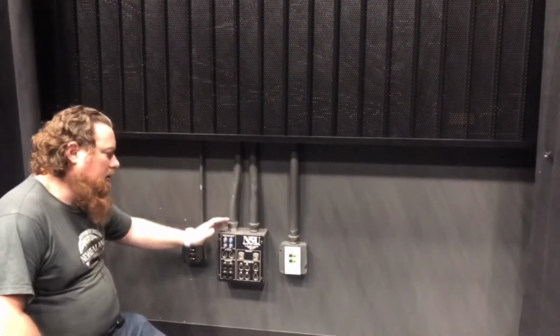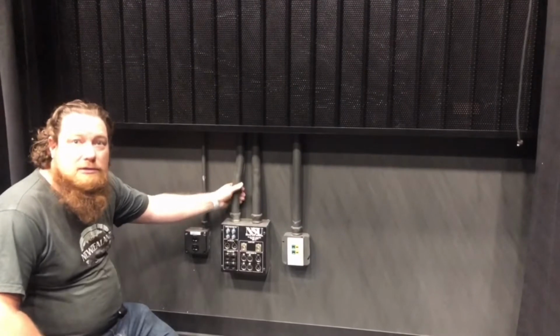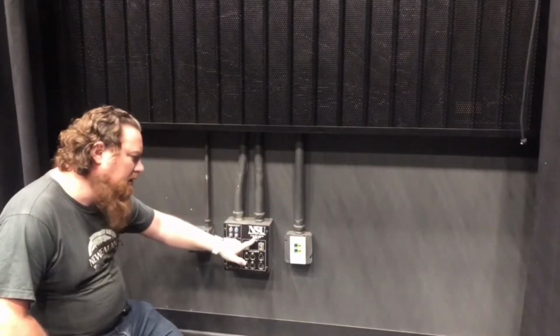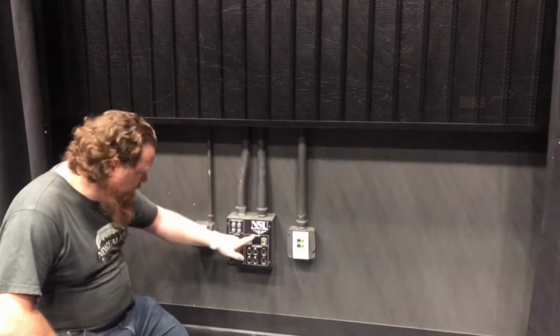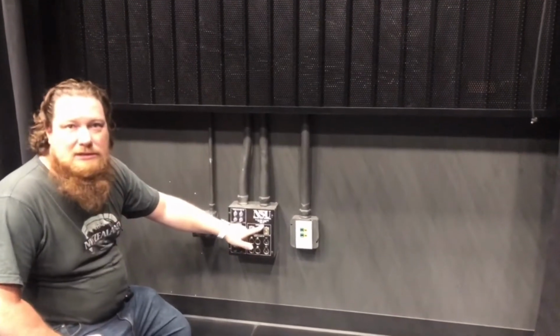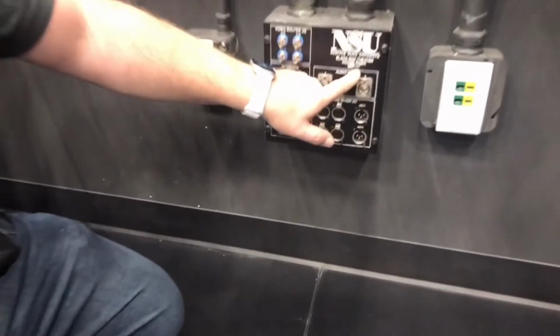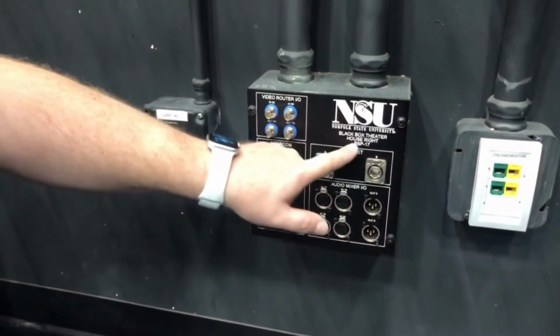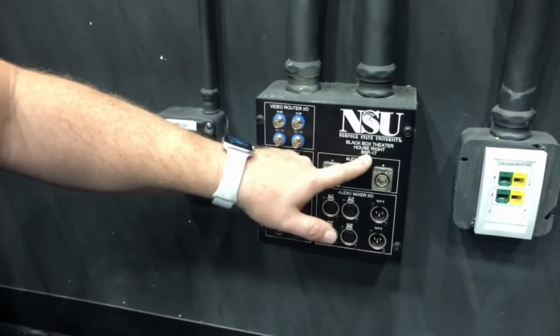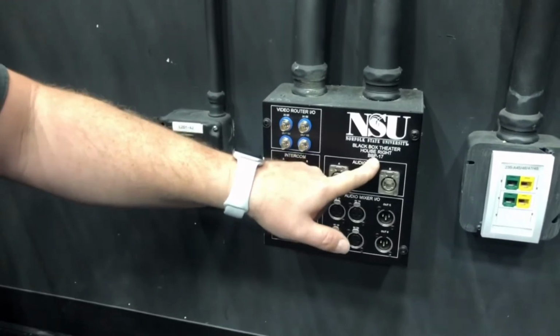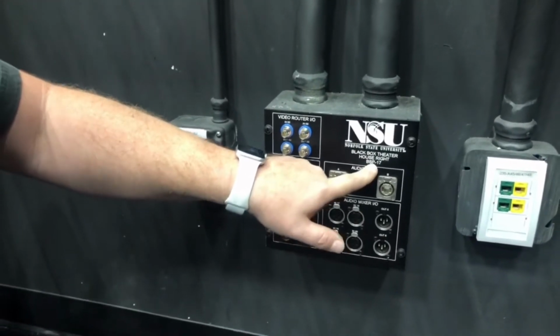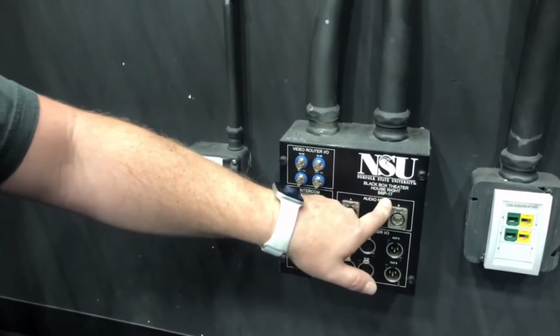So these are called broadcast service panels, BSP for short. They all have a number. This is BSP 17. Oh, where's that? And it says here, just Norfolk State University, Black Box Theater, House Right, because they assumed we were going to set it up a certain way, BSP 17.